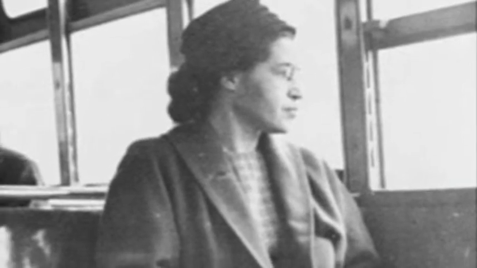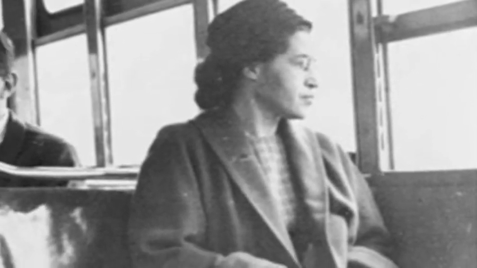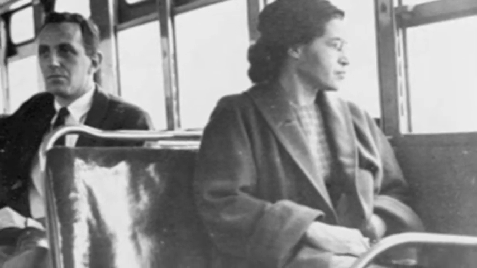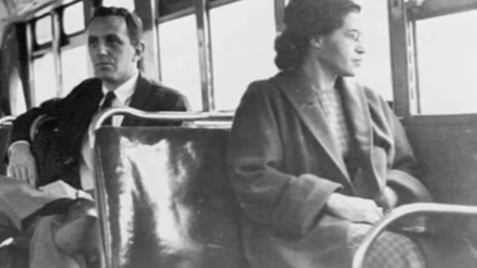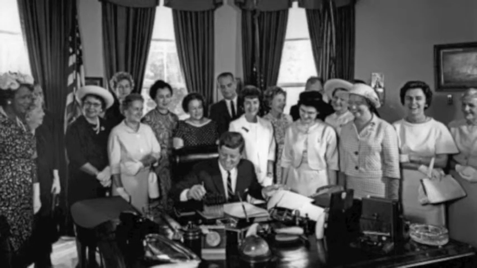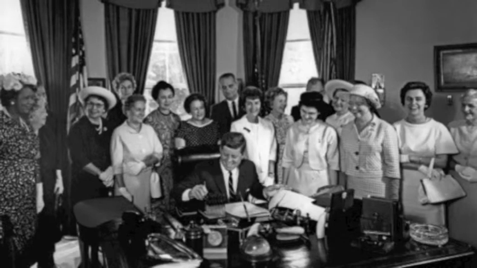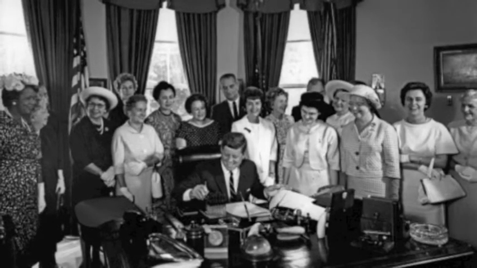Another focal point of this era was the Civil Rights Movement. Rosa Parks became one of the most well-known American icons when she refused to surrender her seat to a white man on a bus in Montgomery, Alabama. In the 1960s, President John F. Kennedy signed the Equal Pay Act, which prohibited discrimination on account of sex in the payment of wages by employers.